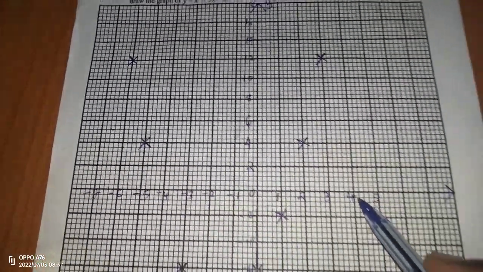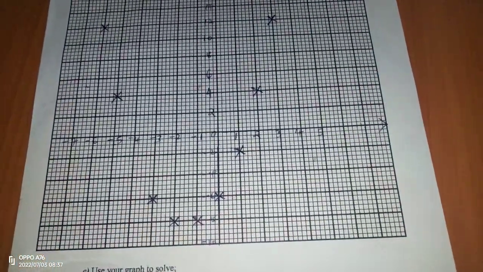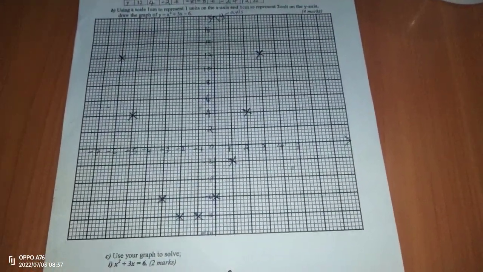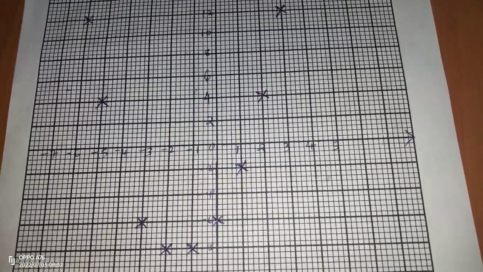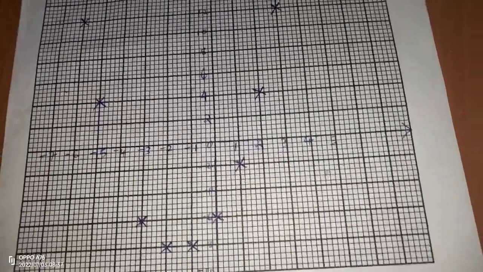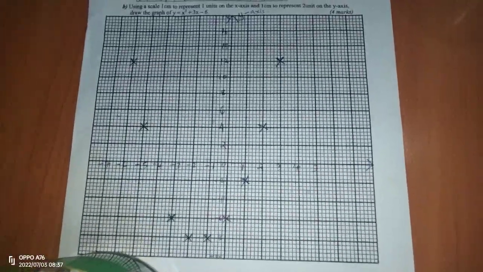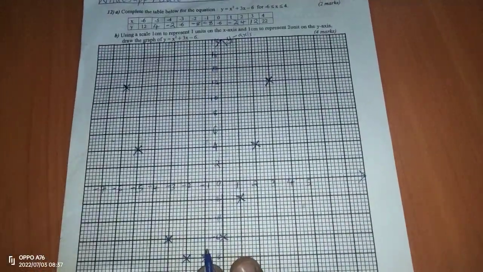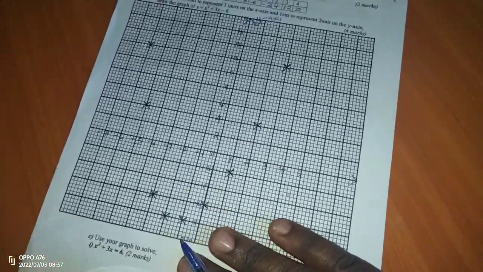I think the coordinate at 4 will not fit in this scale. Therefore, now these are the plotted points. So now we are going to connect the plotted points for us to come up with the graph now. The graph of a quadratic curve. A quadratic curve. Therefore, let me plot the graph by connecting all the dots.